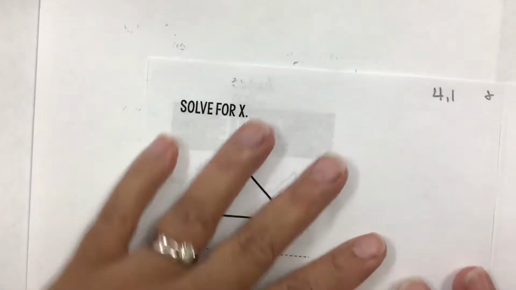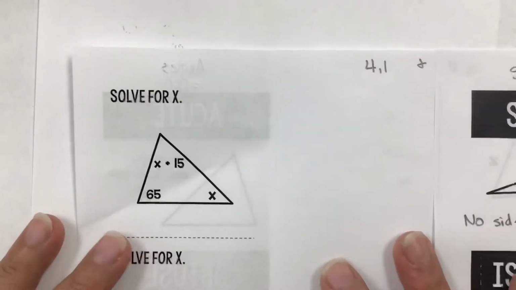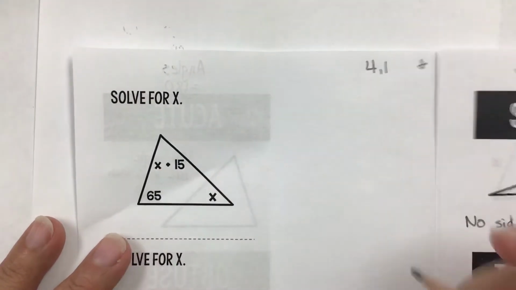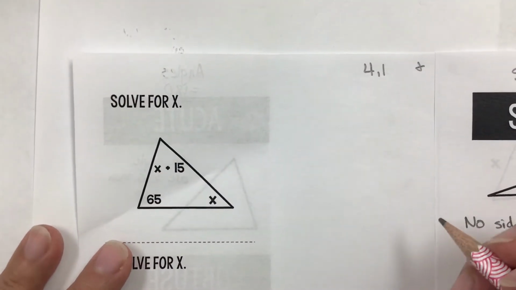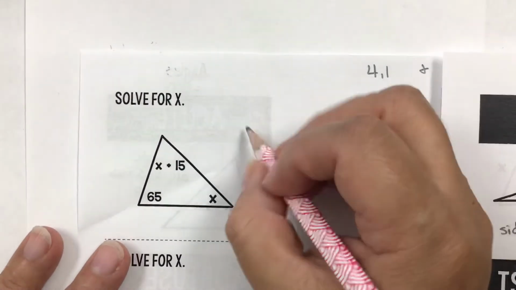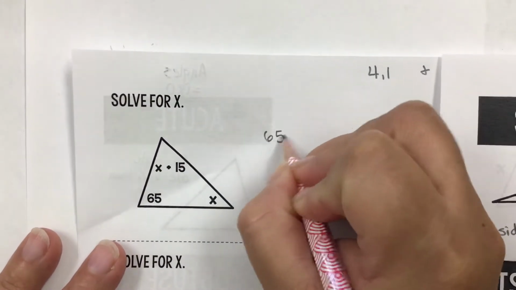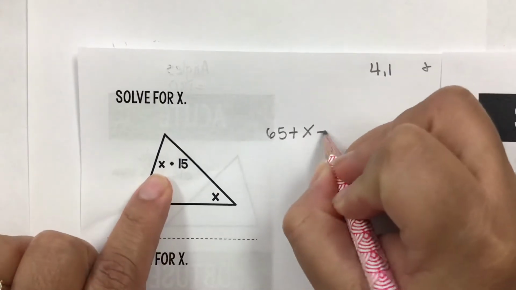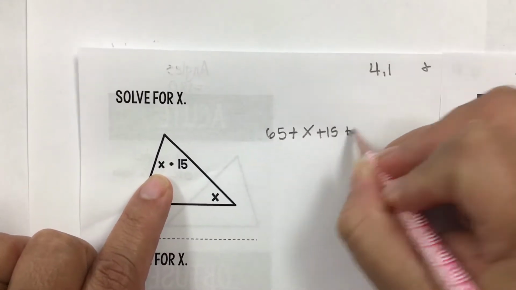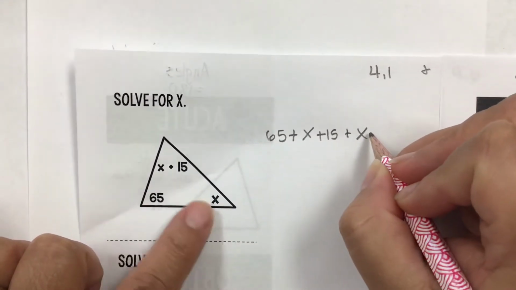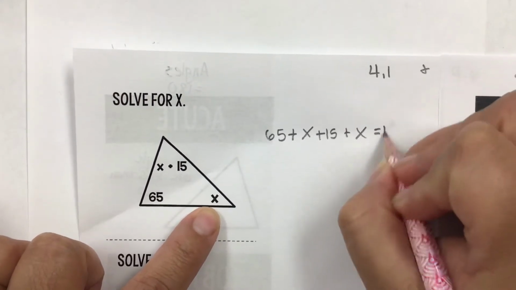Okay, so how would we apply it to our class? We have an acute triangle right here. That means that all angles are less than 90. We're going to add them together. 65 plus x plus 15 plus x is equal to 180.